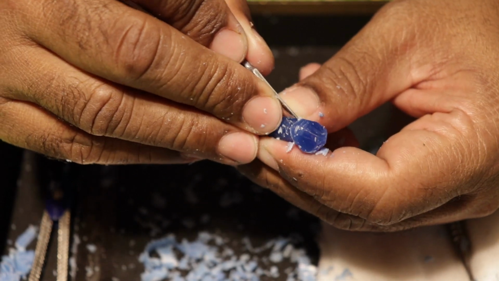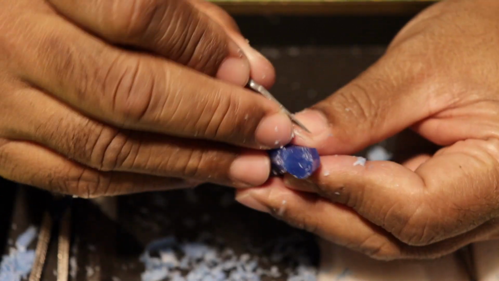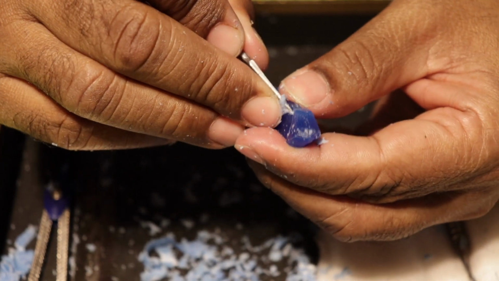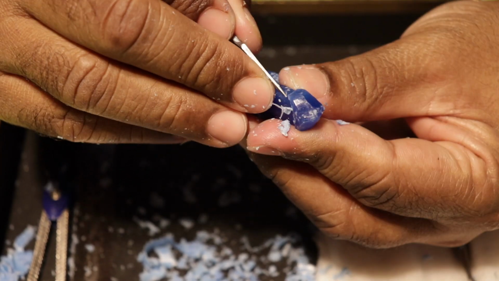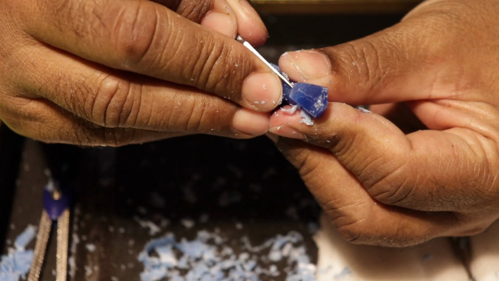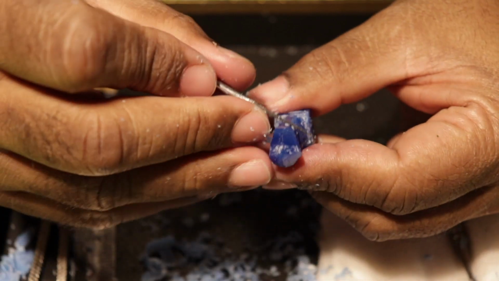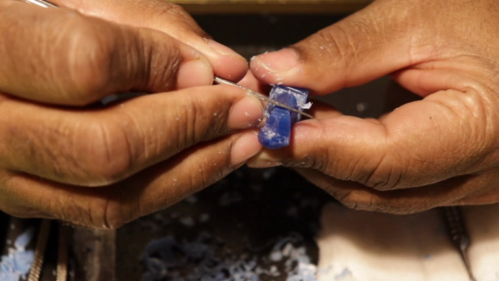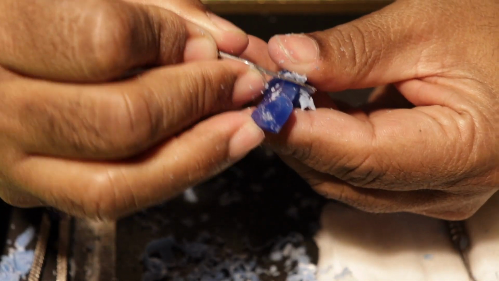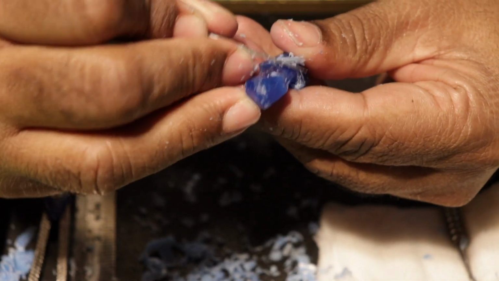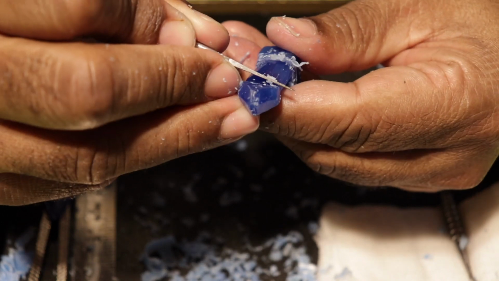Again we highlight the cervical line, take it to the lingual. We need to make the cingulum area now. So take it straight down below the cingulum area where I've removed the wax cervically so that it smoothly merges.